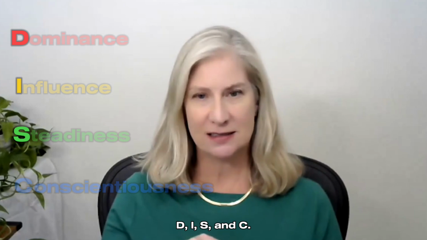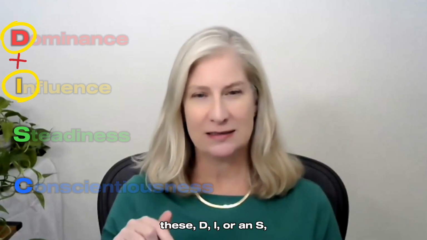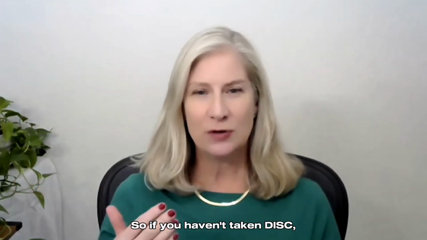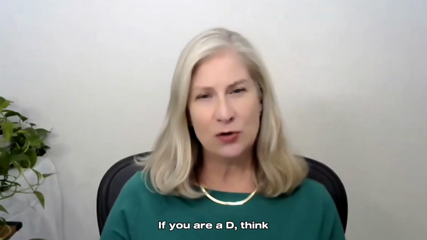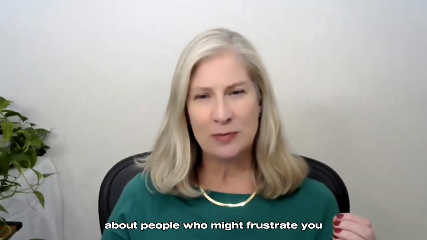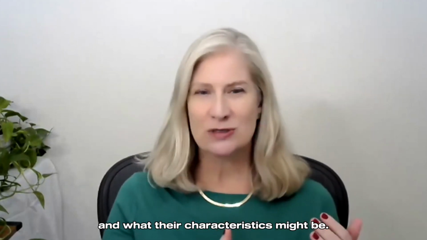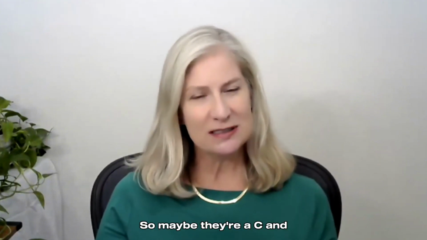D, I, S, and C. You can also have combinations of these, a DI or an SC, and your dot can be anywhere on the circle. So if you haven't taken DISC, think about where you might fall in that circle. If you are a D, think about people who might frustrate you and what their characteristics might be. Maybe you think they're not moving quickly enough. So maybe they're a C and that's just their nature.